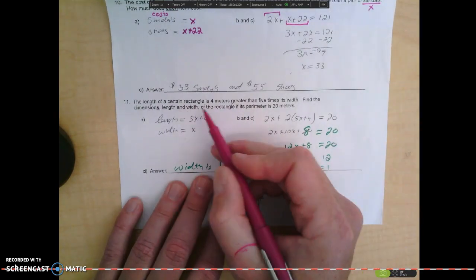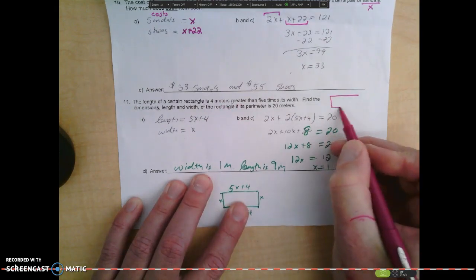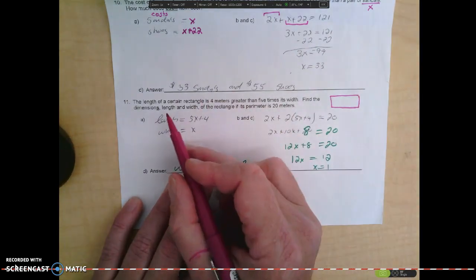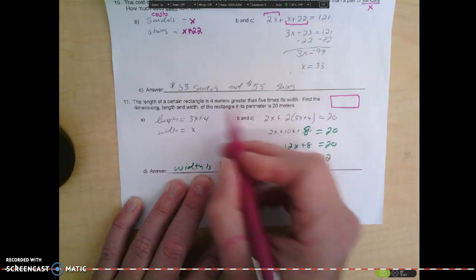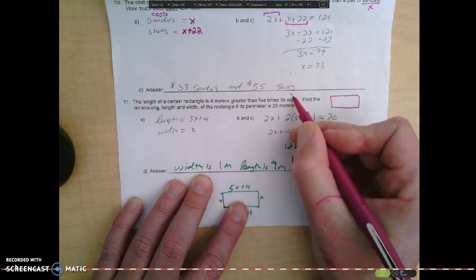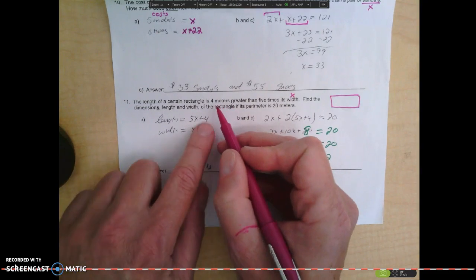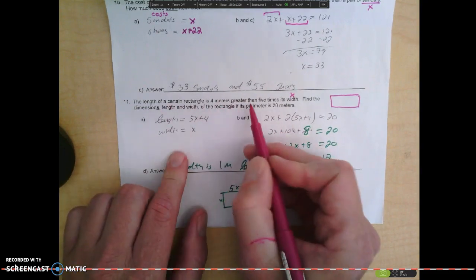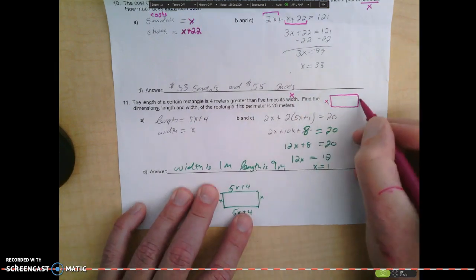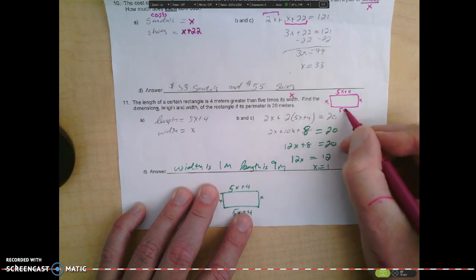Finally, the length of a certain rectangle is 4 meters greater than 5 times its width. I'm going to recommend, if you miss this, that you always draw anytime it says some sort of shape. So the length is 4 meters greater than 5 times its width. The width is the unknown. That's why I have X there. The length is 4 meters greater than 5 times. So 4 meters greater than 5 times. So this is X, this is X, this is 5X plus 4, this is 5X plus 4.